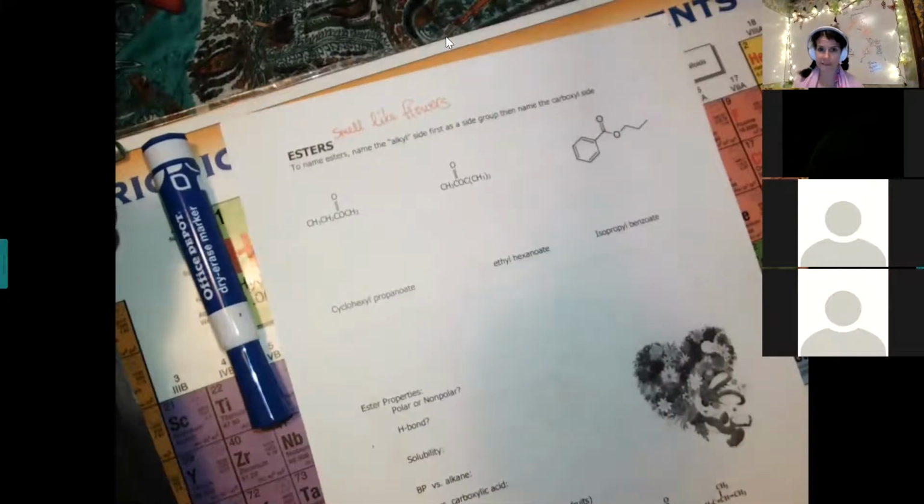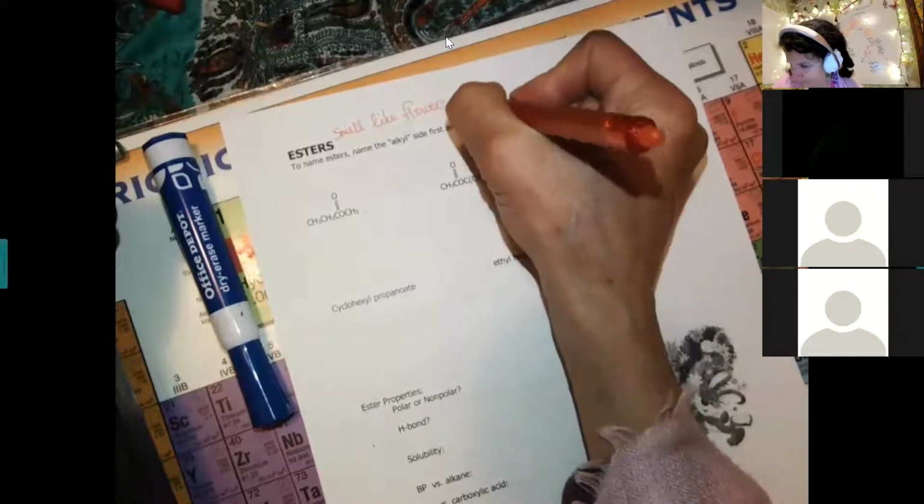The other very fragrant one, does anybody remember what the other fragrant one was? That was the aldehydes, but only the ones that got to a lot of carbons, and ketones also, but you had to get to a lot of carbons. So, yeah. Also fruit, flowers and fruit.